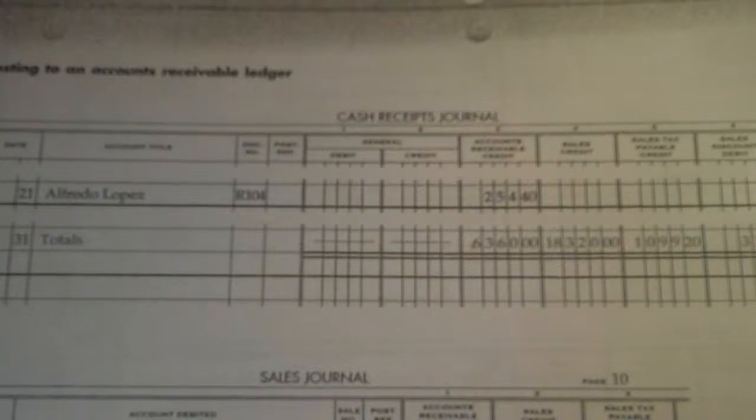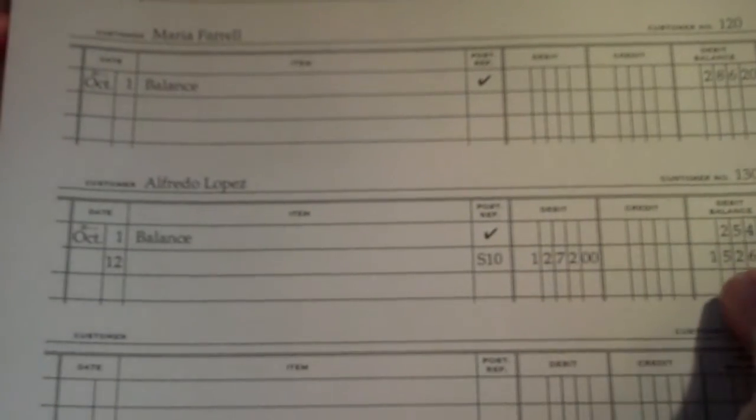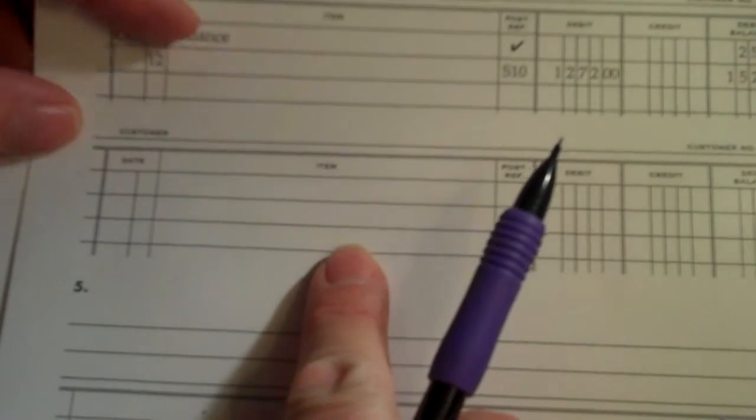They have an accounts receivable ledger that they want us to open up. So on the second page of this work together, toward the bottom, it tells us they want us to start a new page. It's Brandy Sparks, and this is called a customer. Their account number is 140, or their customer number, I should say.